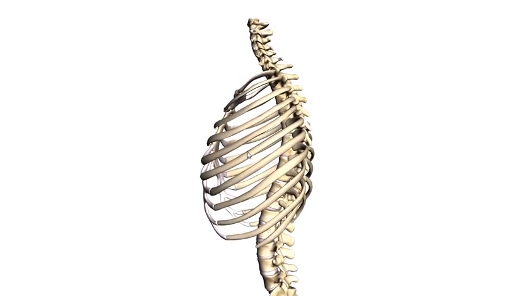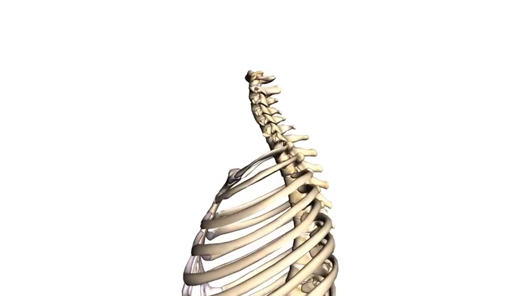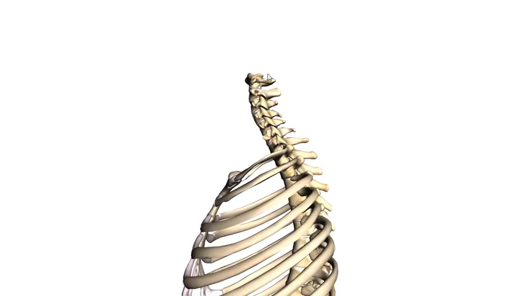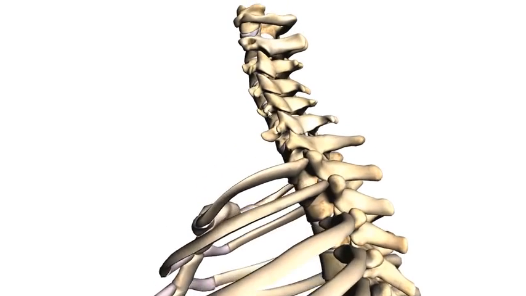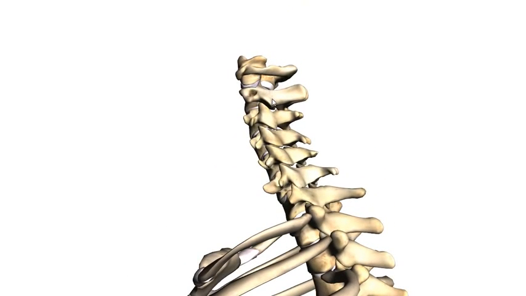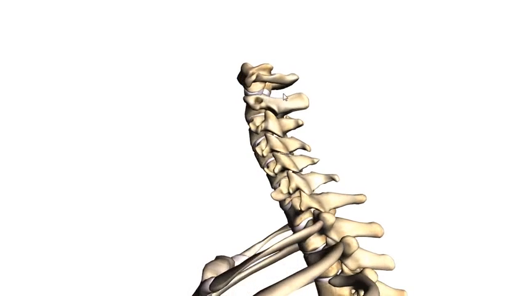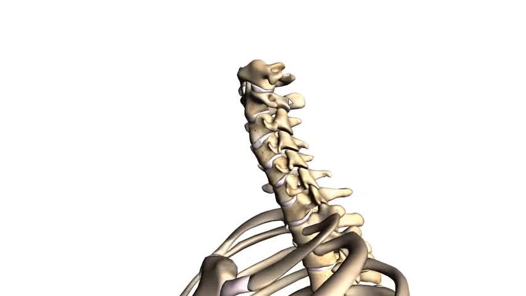So the movement you get at each level: at the atlanto-occipital joint, which is where vertebra C1 is known as the atlas, vertebra C2 is known as the axis. And the way of remembering the atlas, if you're familiar with Greek mythology, a titan known as Atlas had to carry the universe or something.